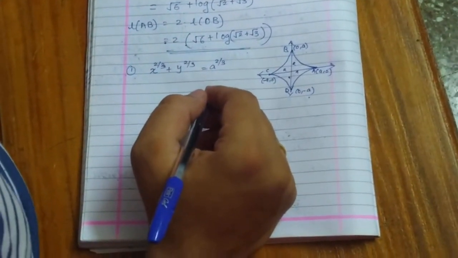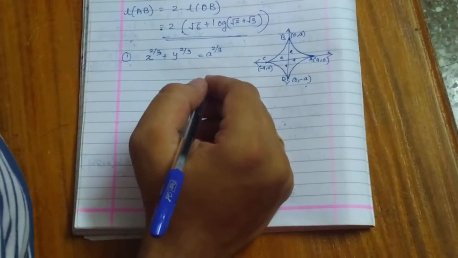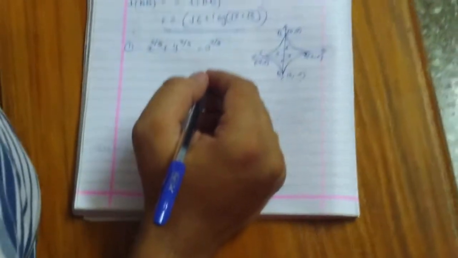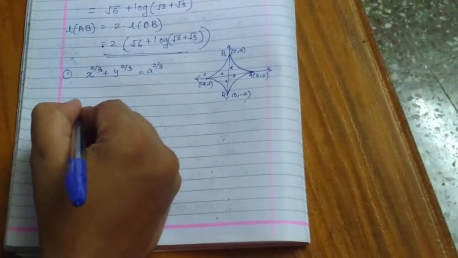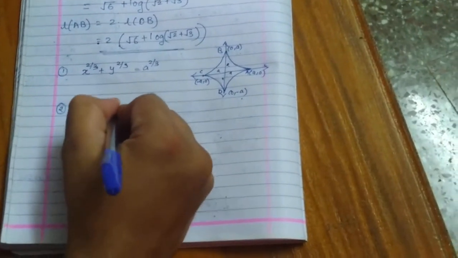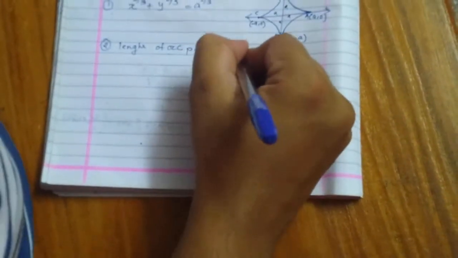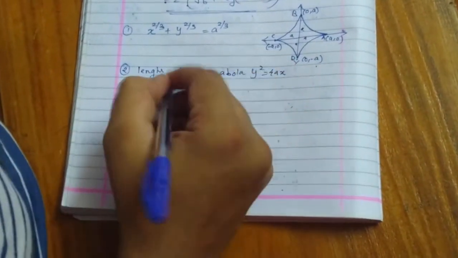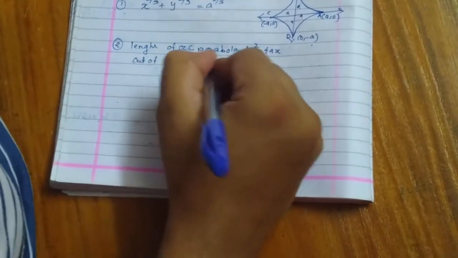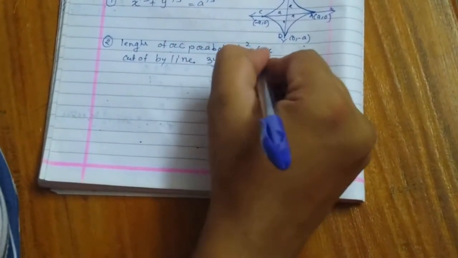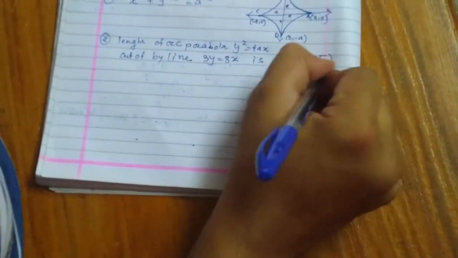Another question was asked in the university examination, which is quite popular. Just a minute, I'll just search it out. The question is, show that the length of the arc of the parabola y square is equal to 4ax cut off by the line 3y is equal to 8x is a into log 2 plus 15 by 60.